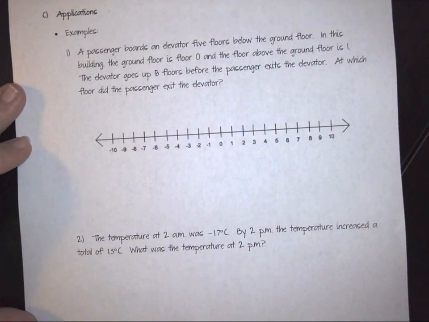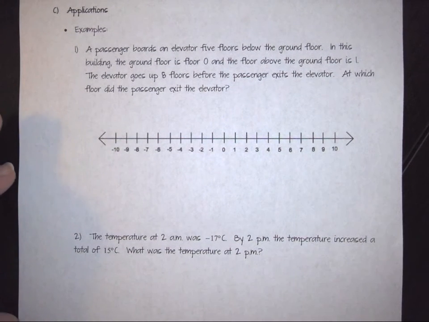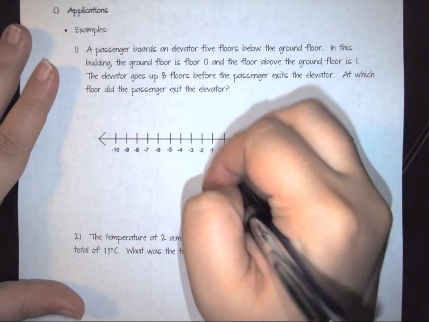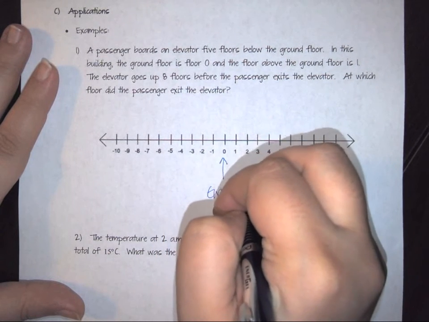Now the last quick thing that I wanted to look at was a couple ideas of application problems. And so the first one states that a passenger boards an elevator 5 floors below the ground level. In this building, the ground floor is 0. So what we're talking about is that right here is going to be the ground floor.